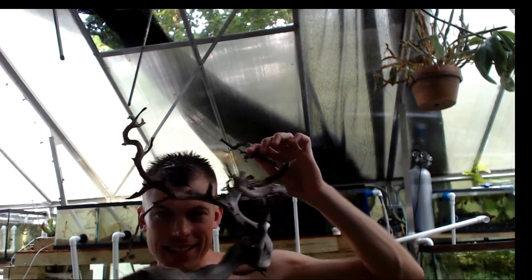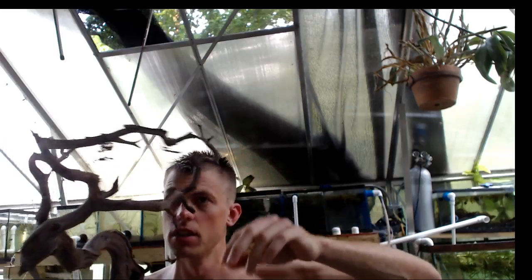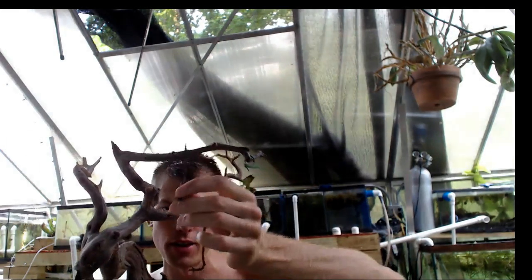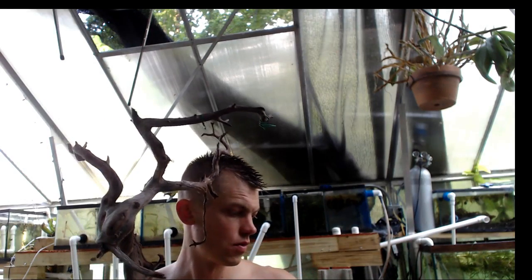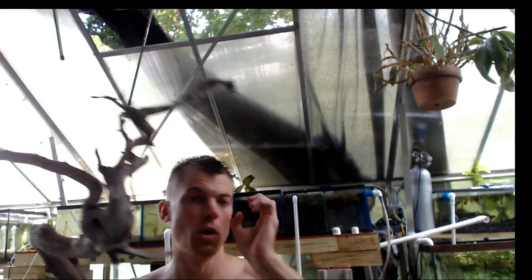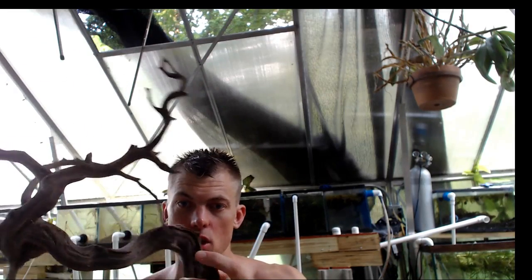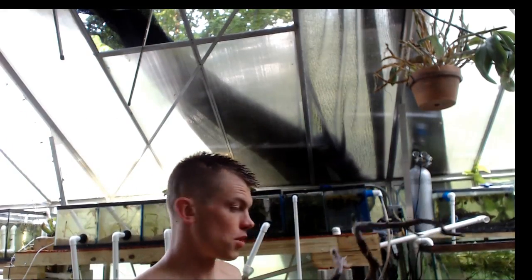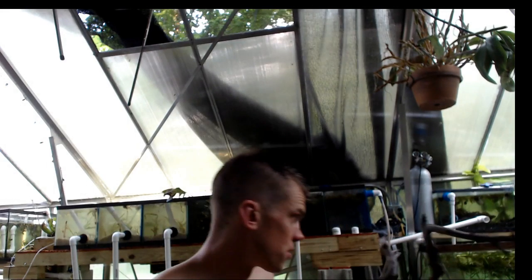So, I got this right here. It's a fat piece of driftwood. I'm going to show you all how I like to decorate driftwood. And I did not pick out the Gigantea Josh is about to show me, so this is going to be fun. So with this particular piece of driftwood, I'm going to use.